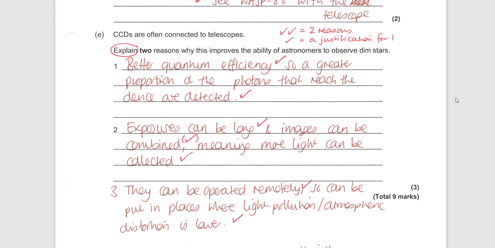So firstly, they have a better quantum efficiency, which means that more of the photons that reach the device are detected. So your eye only has an efficiency of about 4%, I think. So only 4% of photons actually register, whereas it's much higher in a CCD, like up to 80%. So you can see much more dim things because fewer photons reaching it can still actually give a reasonable image.